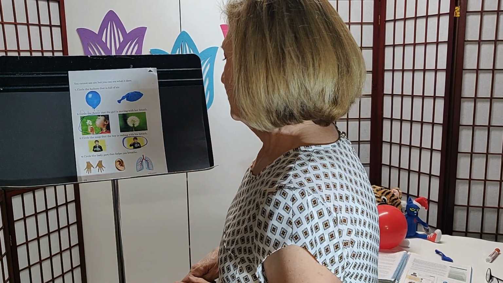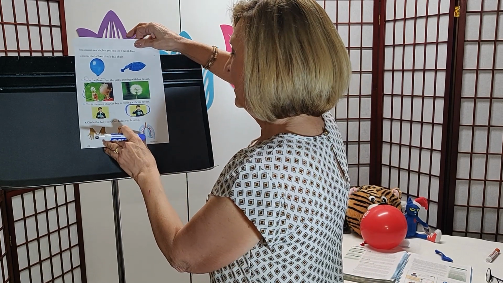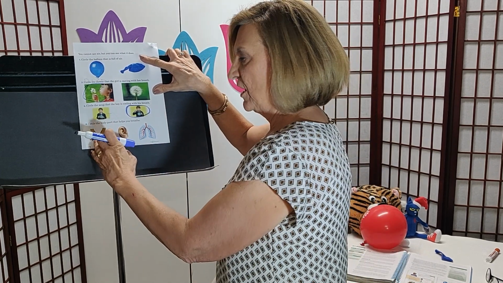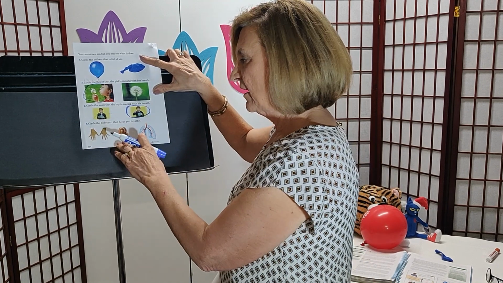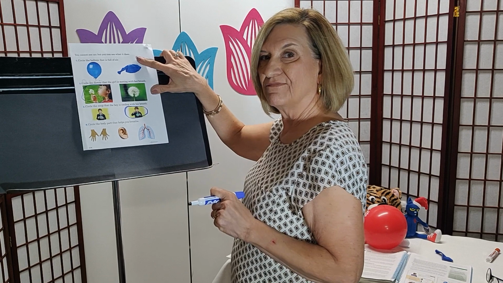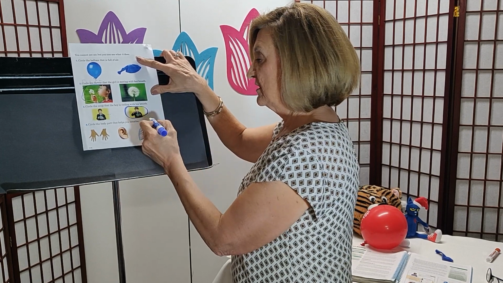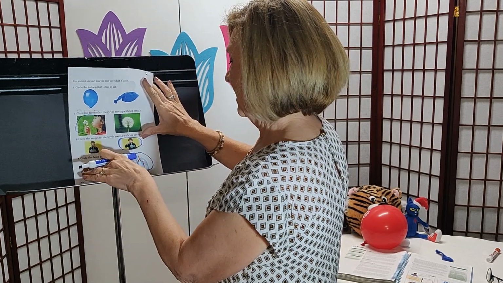Okay? So down here, we need to circle the picture of the body part that helps us breathe. Would it be our hands and fingers? Think about that one. What about our ears? Do we use our ears to breathe? Or what about our set of lungs? We have 2 lungs. I think the correct picture to circle would be the lungs. That's what we need in our body that helps us breathe.